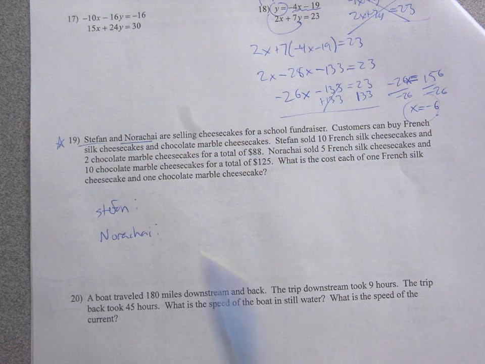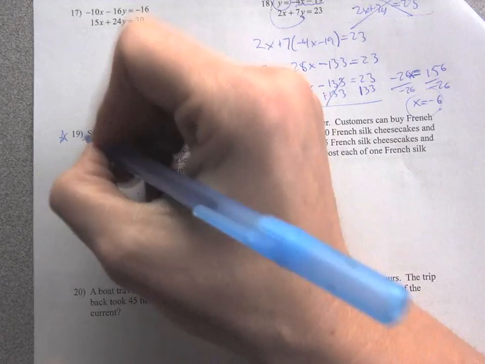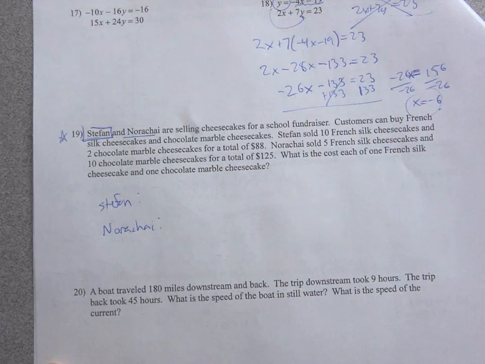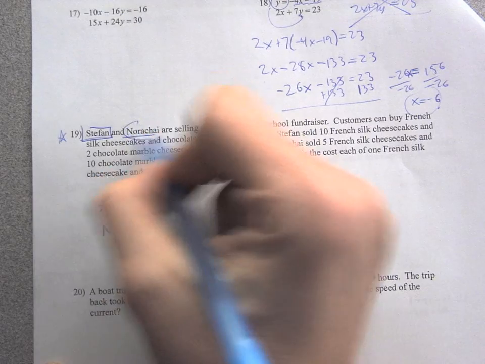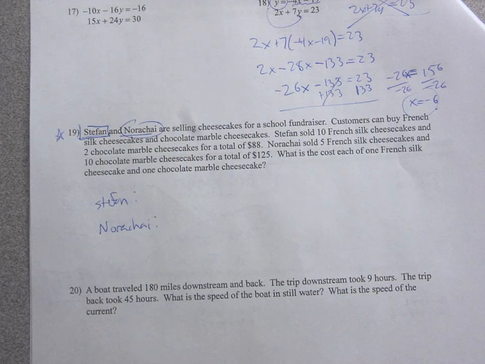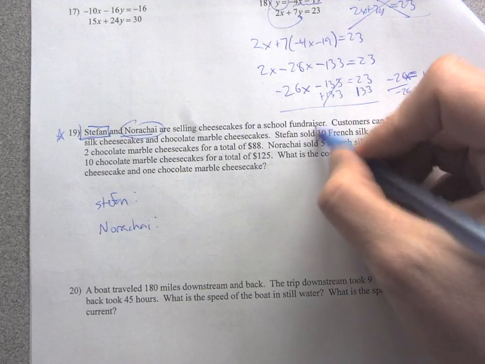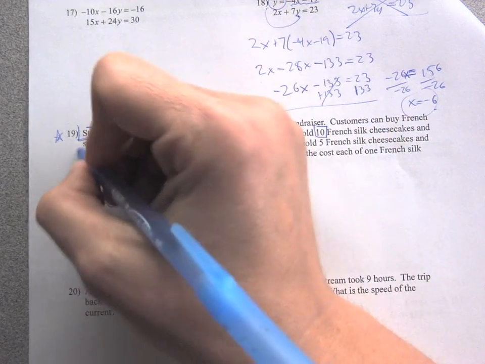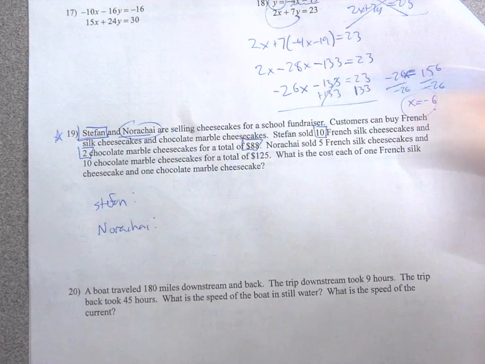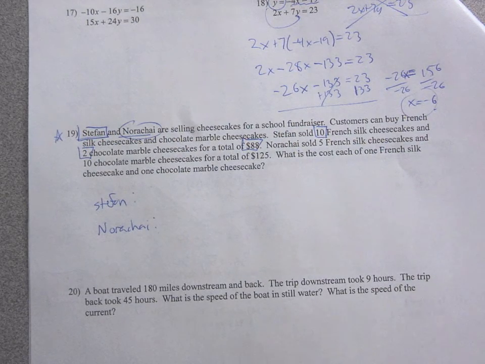And you're basically going to have them in standard form. So what you're going to want to do is annotate. Let's use square for Stefan stuff, and let's use circle for Norikai stuff. All right, you want to go through and find those quantities, Stefan, Stefan, Stefan, and write an equation that relates those quantities. Now remember, there's some unknowns, right?